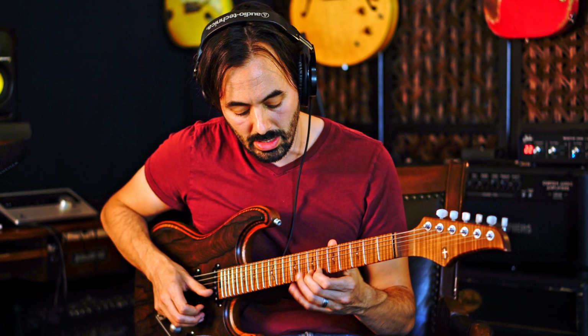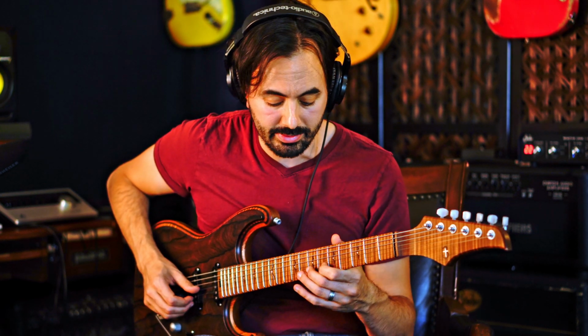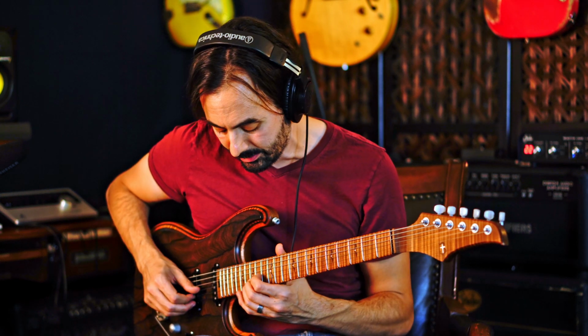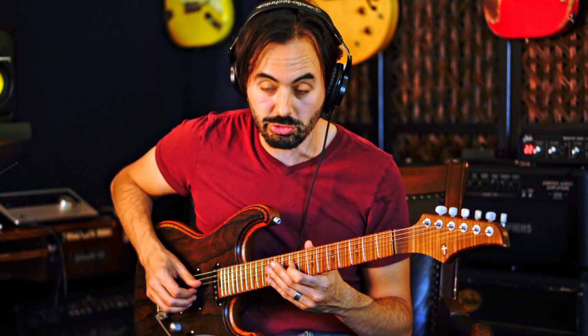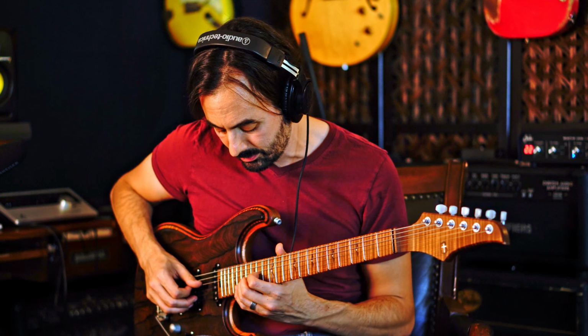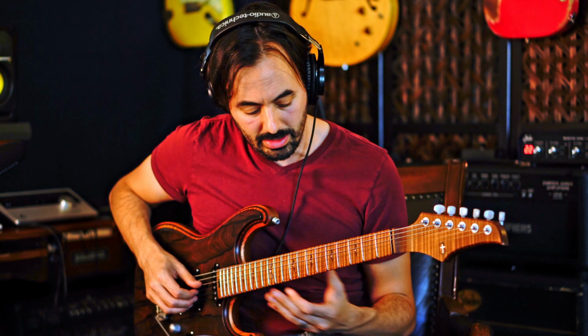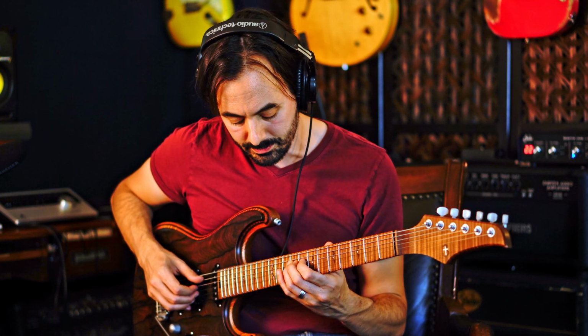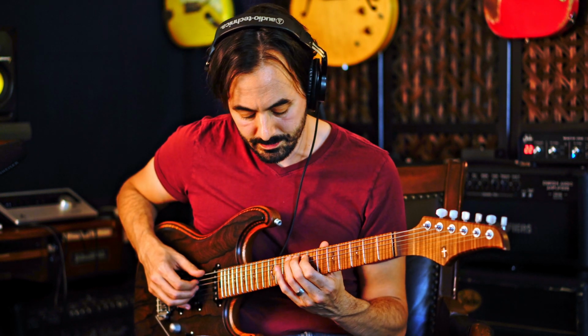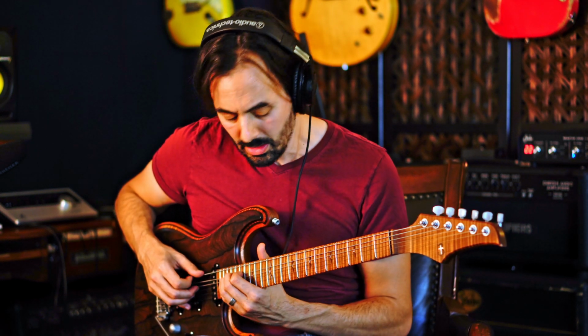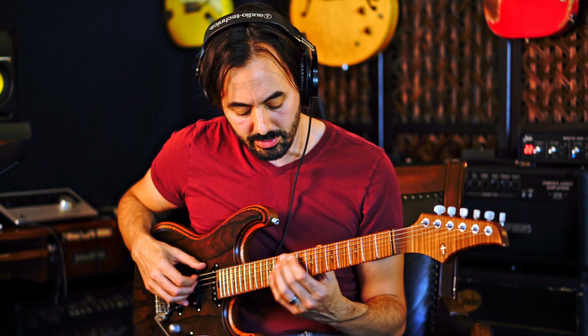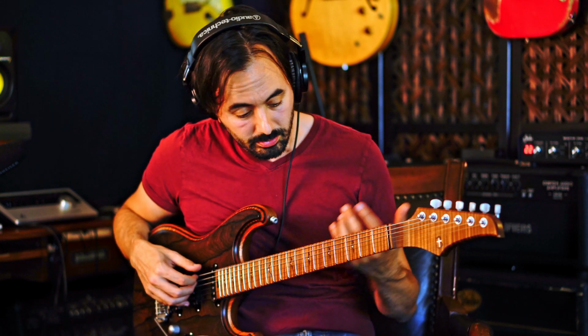So if I have, let's say, E Dorian starting here, right? If I'm finding my root right there, that pattern obviously moves, right? If I find my root on the G string, finding my root here. So it's an alternative way of really seeing the guitar as six pianos, right?